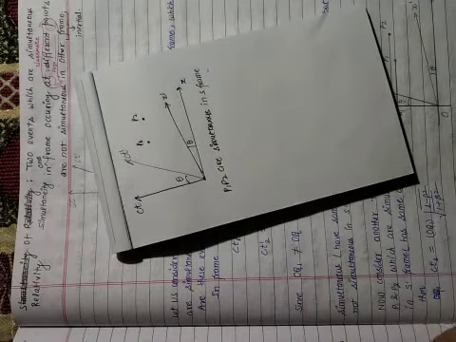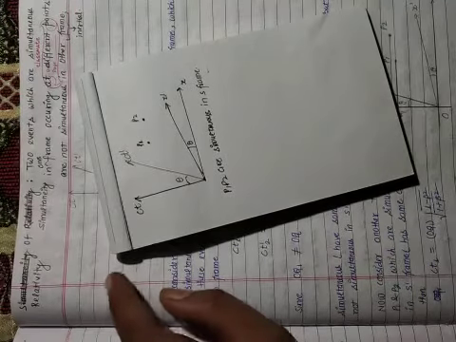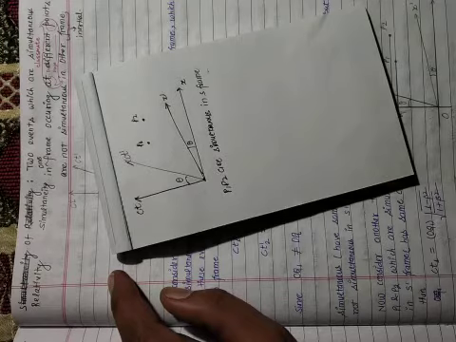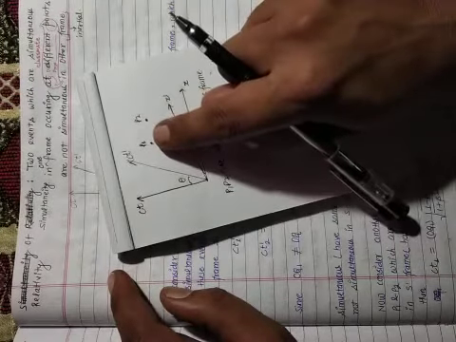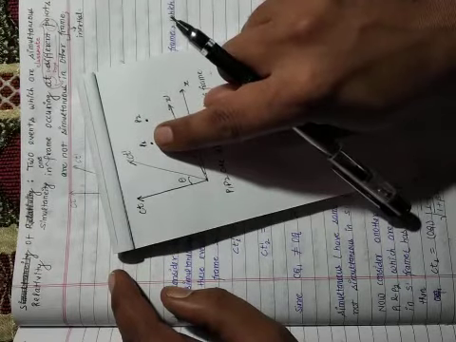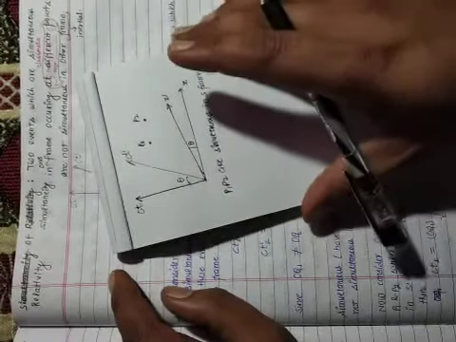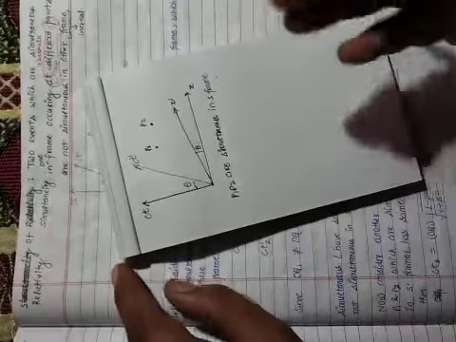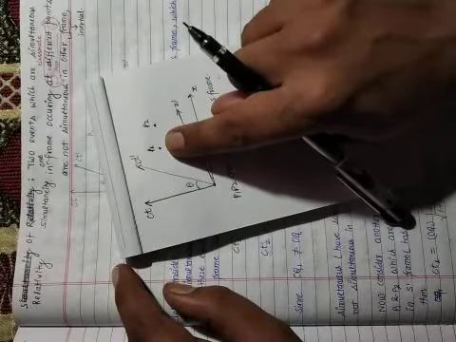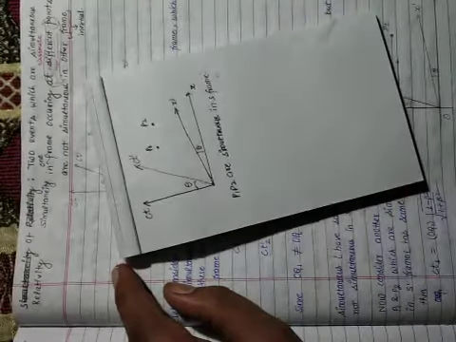Okay, so what are the CT prime coordinates of these two events, or these two points, you can say? What is the CT prime coordinate?